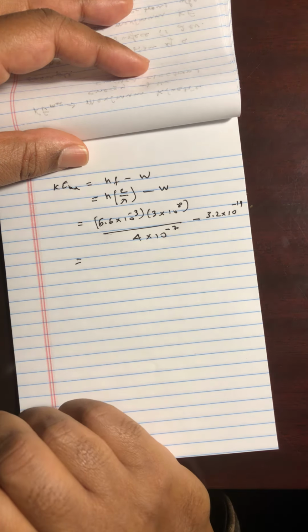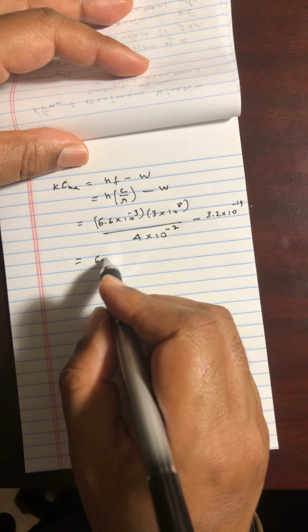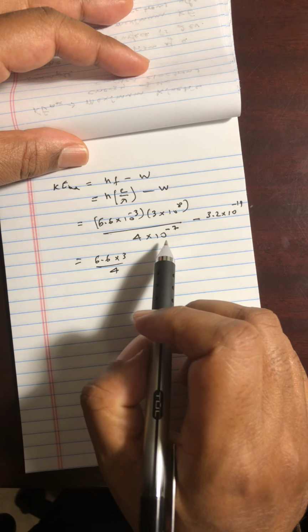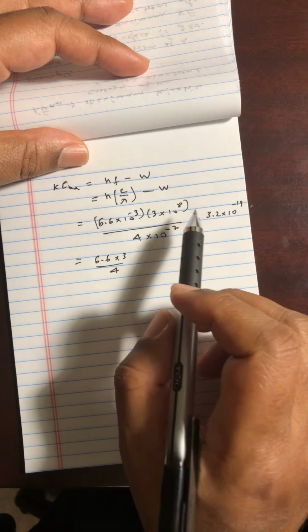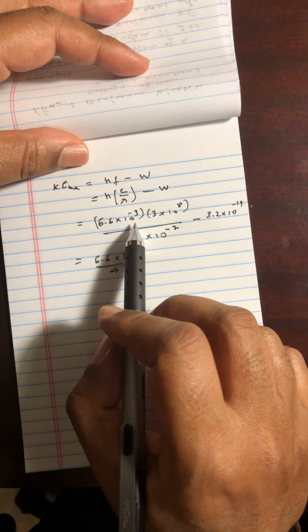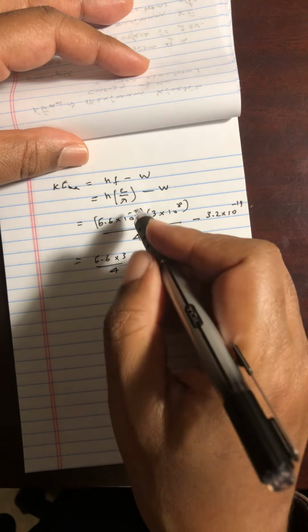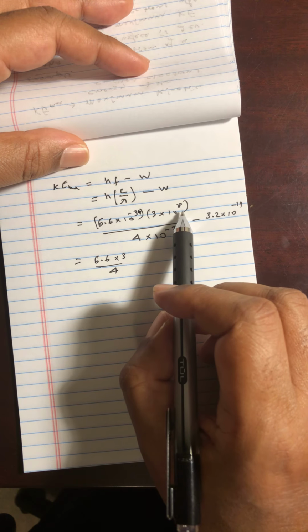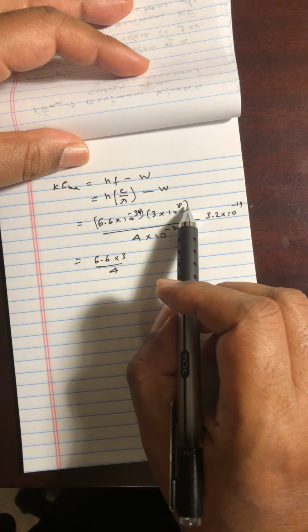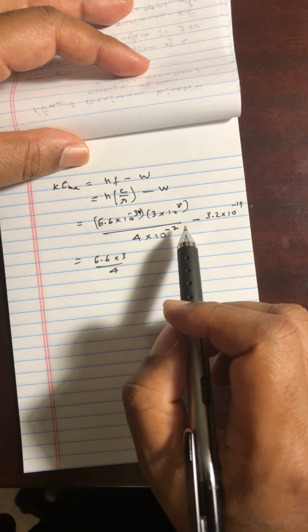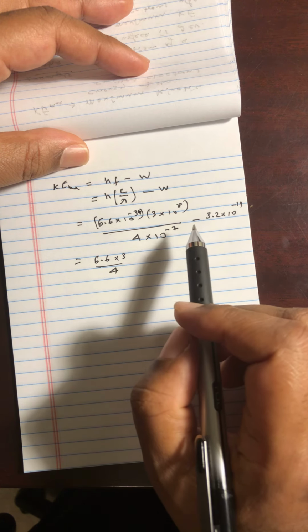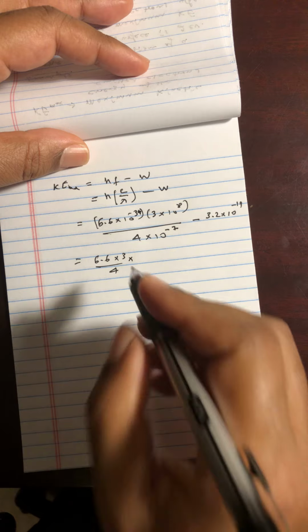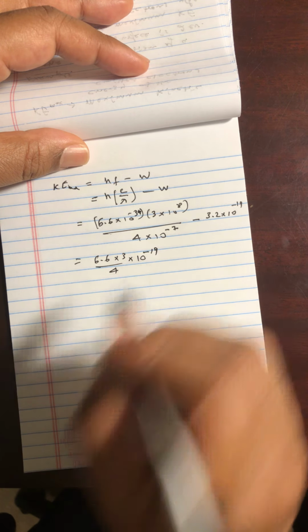From the numbers we have 6.6 times 3 divided by 4, and from the powers, negative 34 plus 8 is negative 26, and negative 26 plus 7 is negative 19.